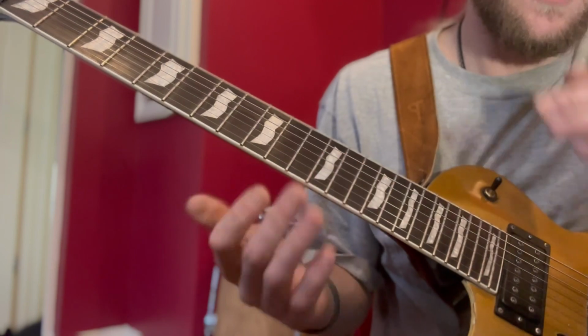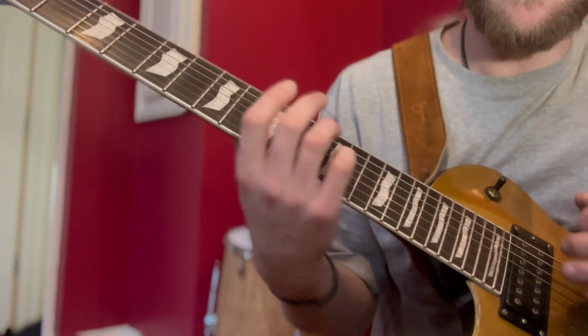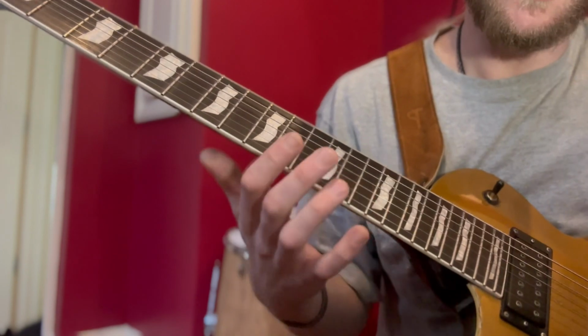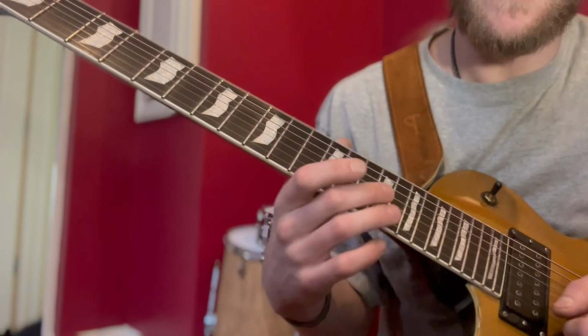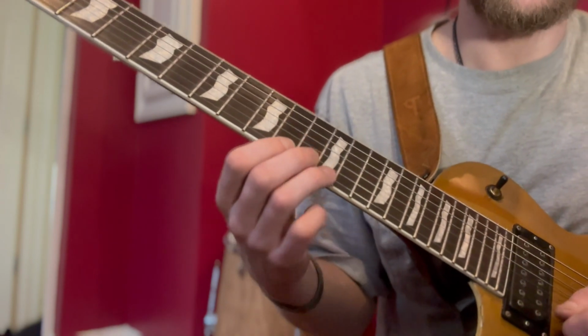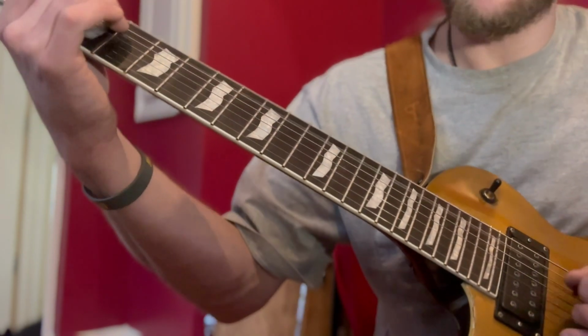Right, and you're kind of trying to do that gently, like it's almost like you're picking through a chord, right? But the only thing that's stopping those notes from ringing out like a chord is the fact that your hand's not playing them anymore. But you don't want any pick attack, you want it to be gentle, and that's just the way that it sounds when he plays it.